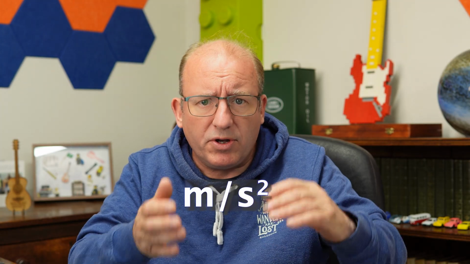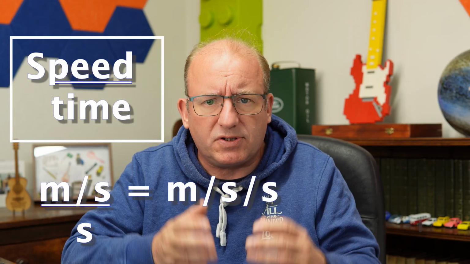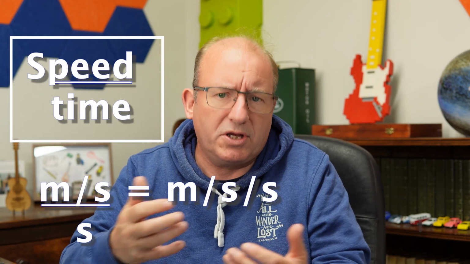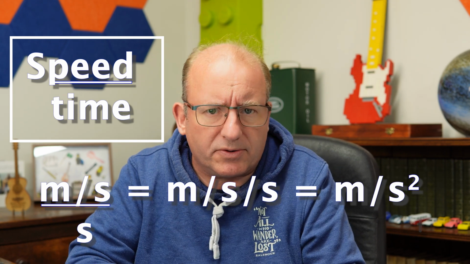There are two things to note here. First of all, the units. Because we take speed and divide it by time, we're doing meters per second divided by seconds. So the units for acceleration are meters per second per second, which we can also write as meters per second squared, which is what you will see most of the time.